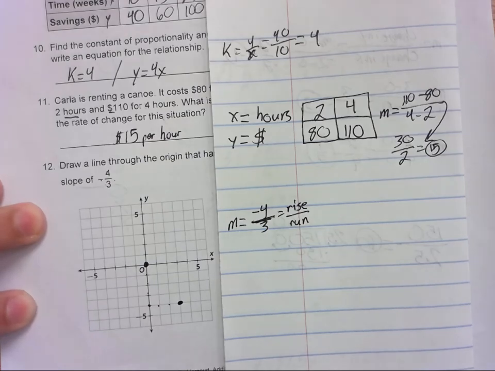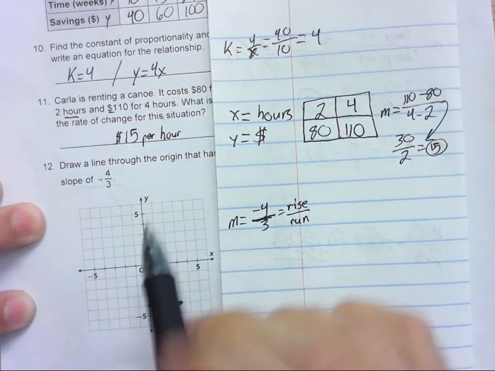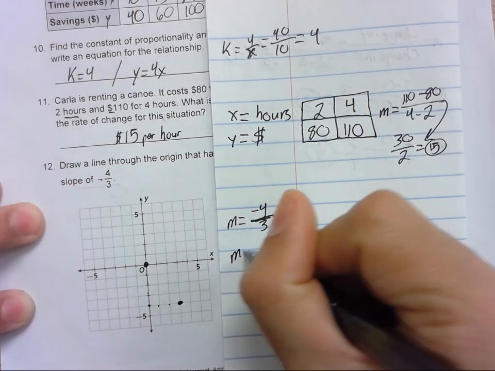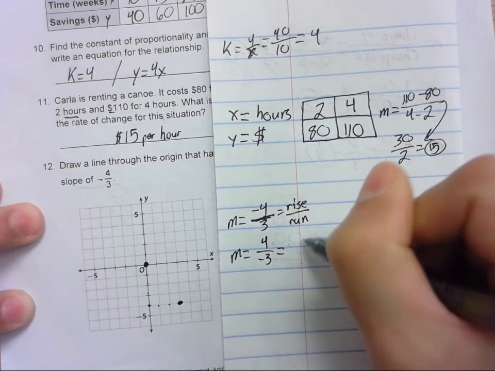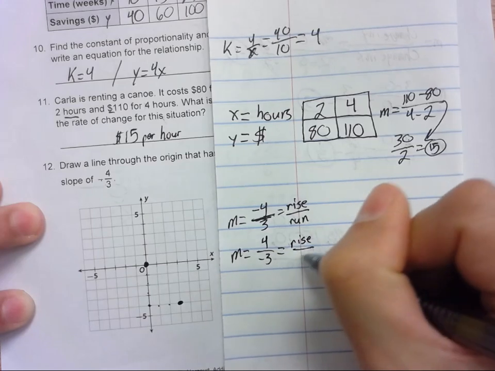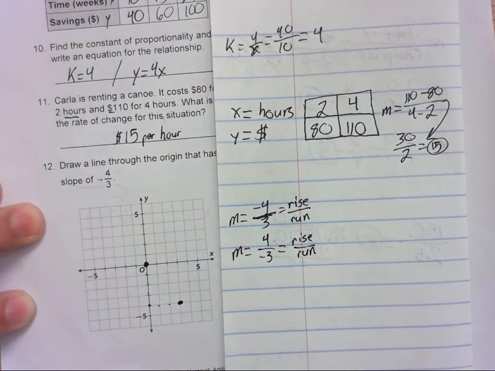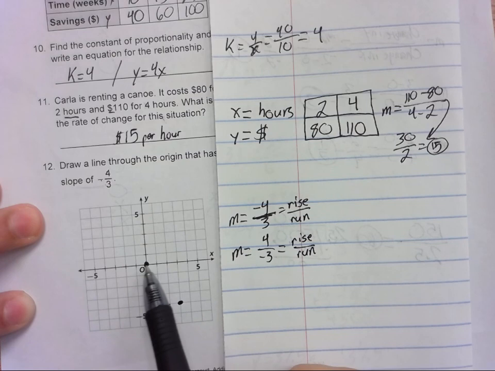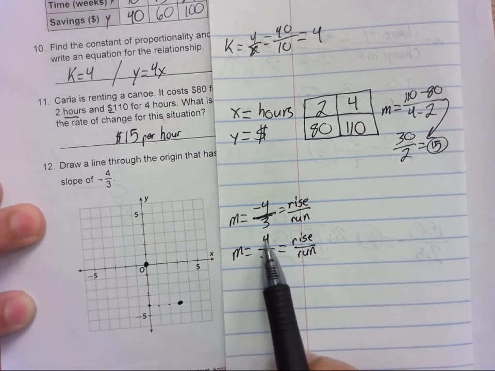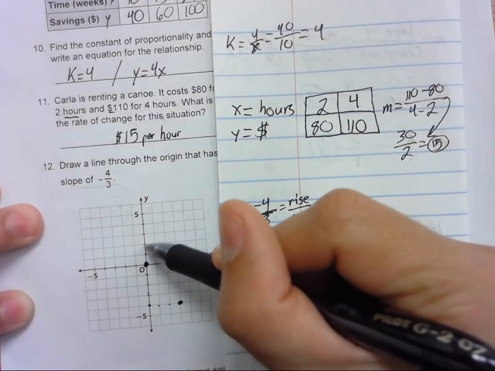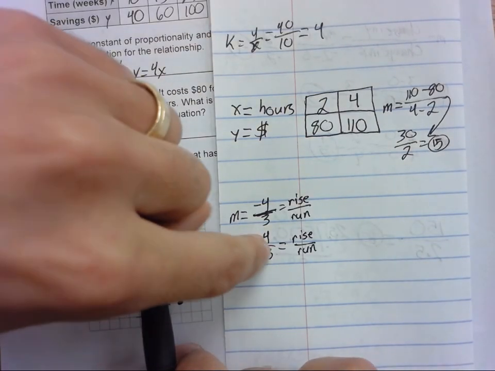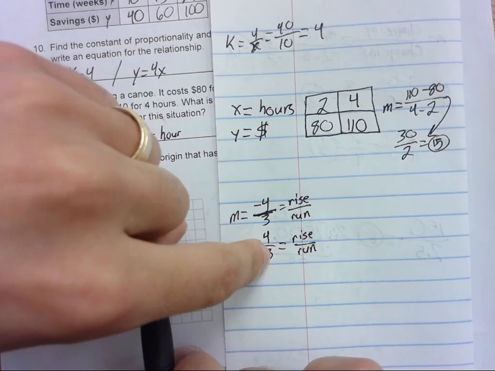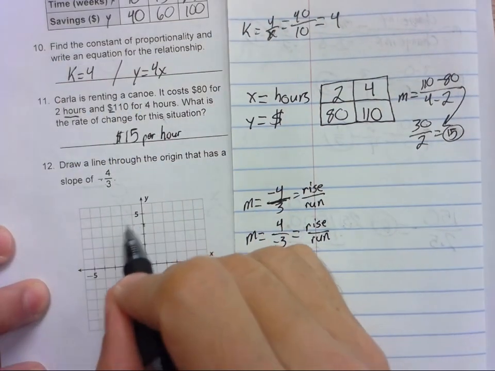Okay. Moving on. So that's this point. Now let's rewrite this as the negative being associated with the denominator. And again, this is rise over run. So from our origin, we're going to rise 4, and that's positive, so up 4. And then we have to run negative 3. The negative tells us we're going to the left 3 times. 1, 2, 3.